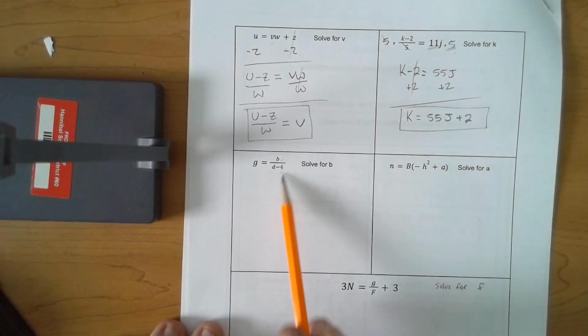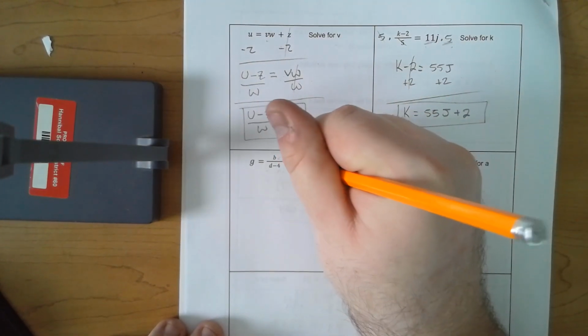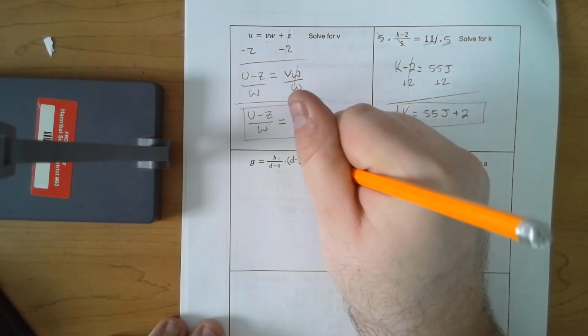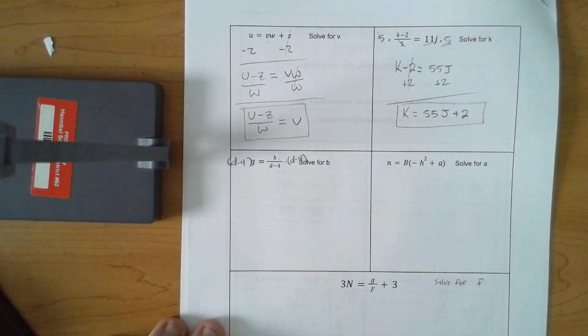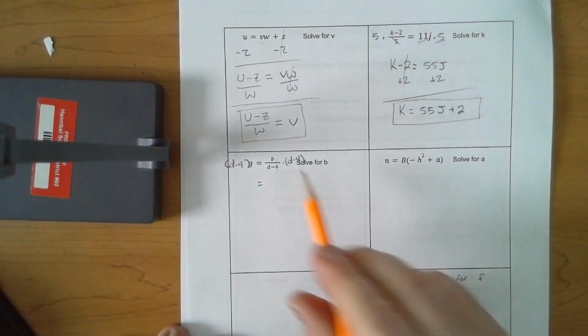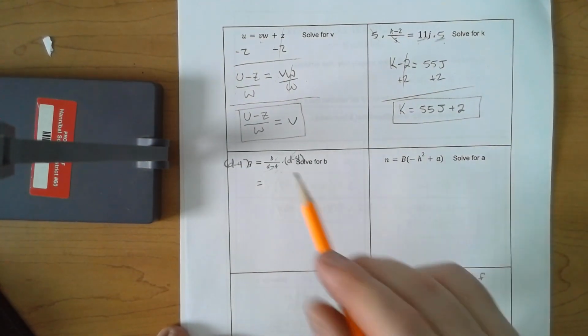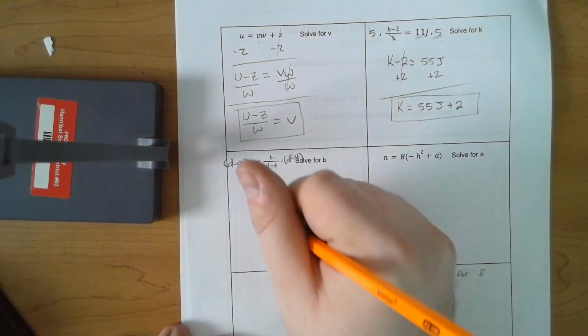So in this question, I have d minus 4. To get rid of this fraction, I would have to multiply by d minus 4 on both sides. D minus 4, d minus 4. Let's simplify the right side first. The d minus 4 cancels with the d minus 4, leaving me with just b. I'm going to write it down here.